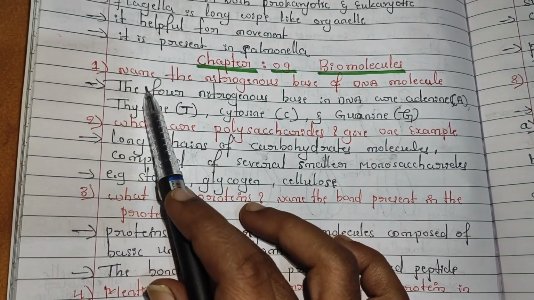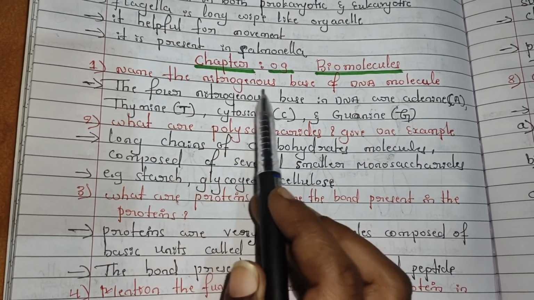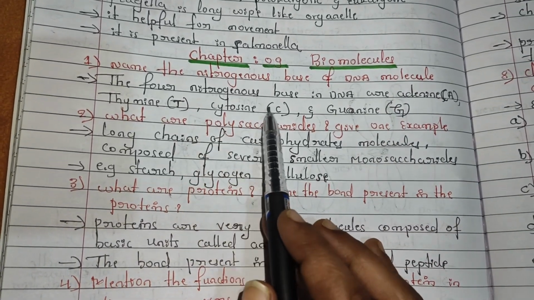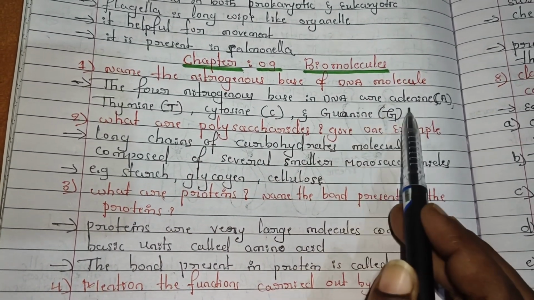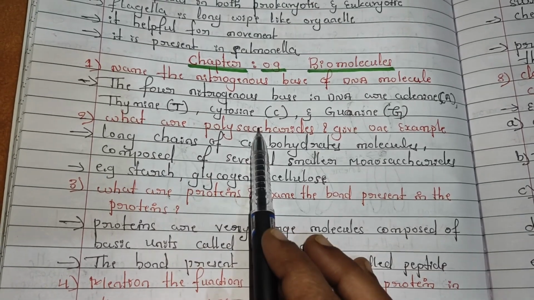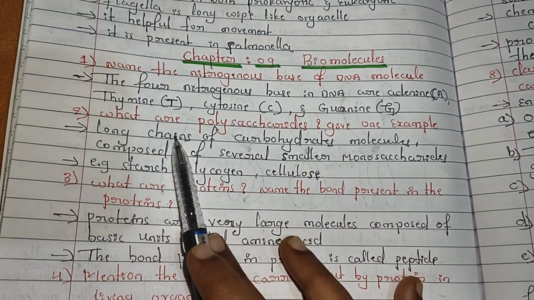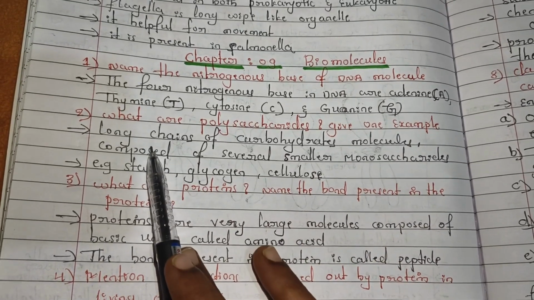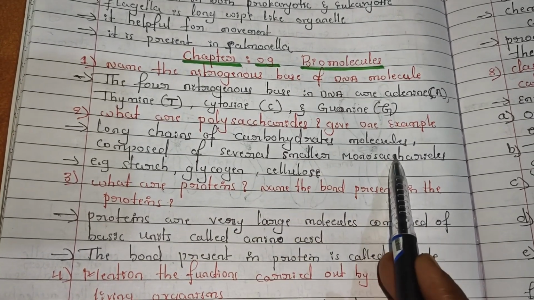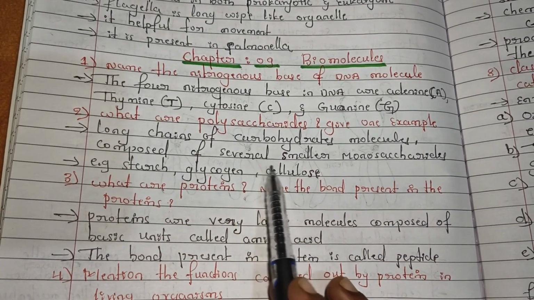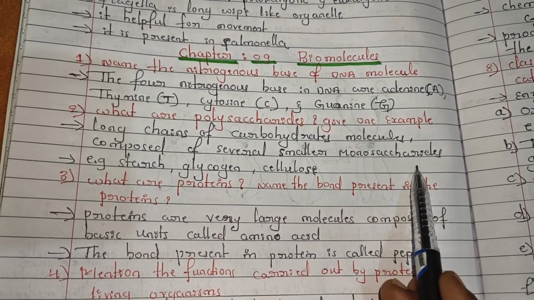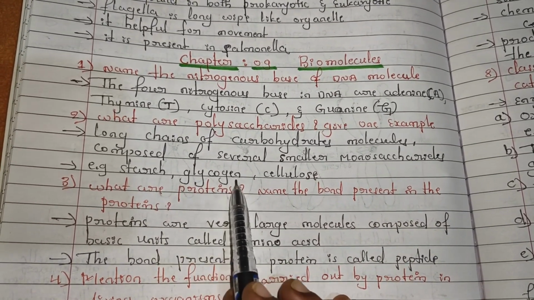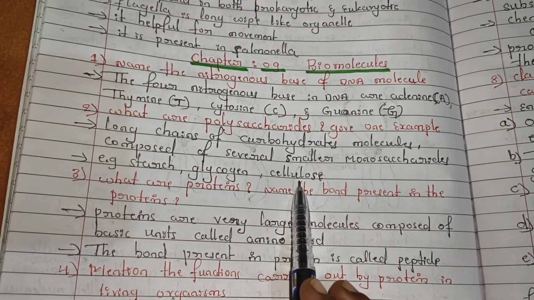From biomolecules, the first question is, name the nitrogenous bases of DNA molecules. How to write the 4 nitrogenous bases of DNA: adenine, thymine, cytosine, guanine. And the next question is, what are polysaccharides? Give one example. Long chains of carbohydrate molecules composed of several small monosaccharides are called polysaccharides. Examples: starch, glycogen, and cellulose.